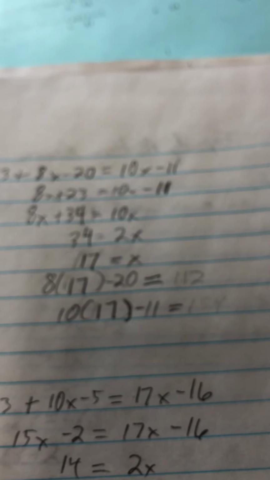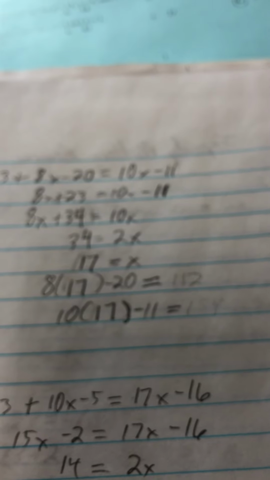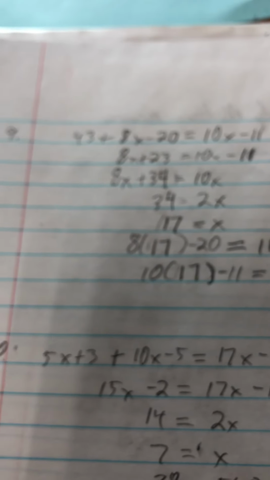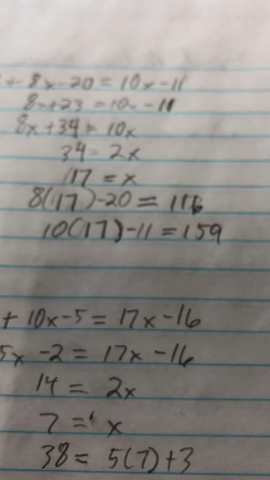So 8 times 17 minus 20 is going to give me 116. And then 170 minus 11 is going to give me 159. So some corrections there for your slide number 9.